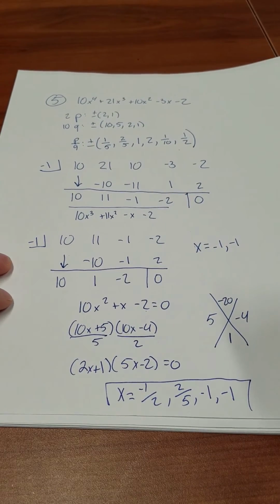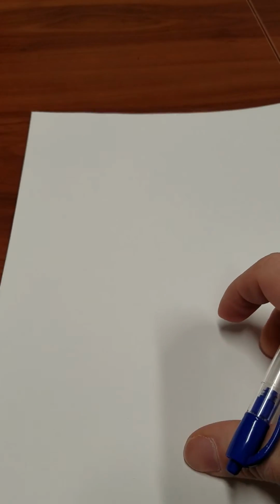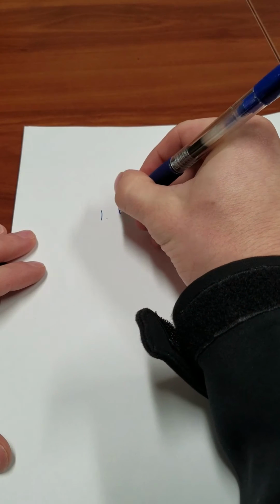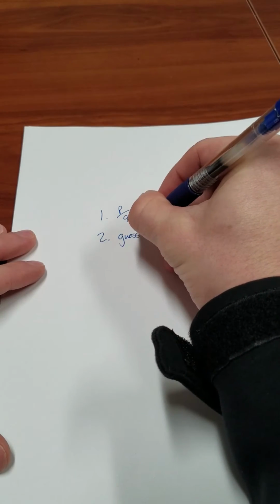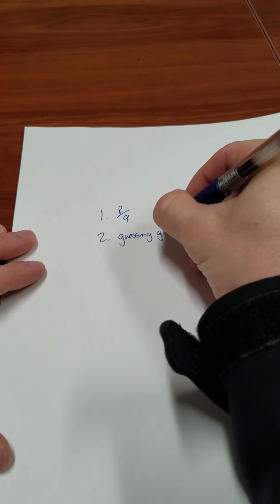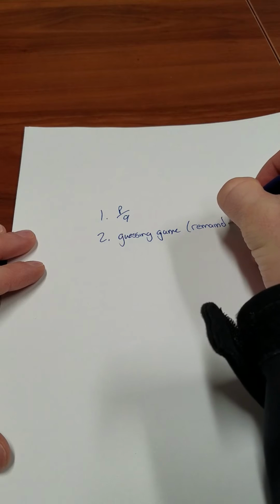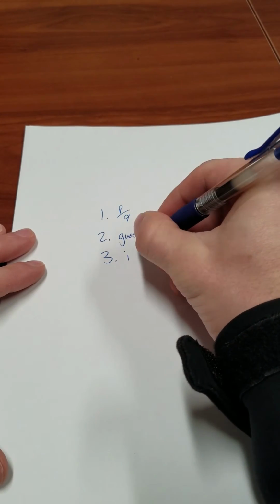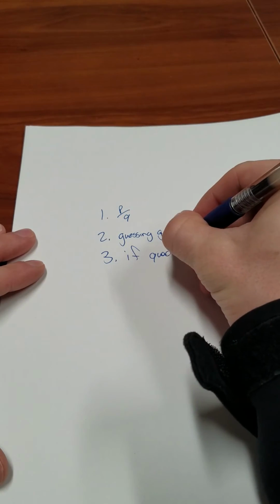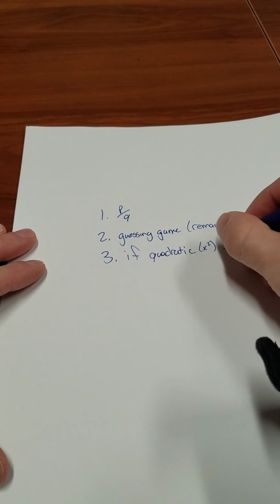I realize it was a long process, so I'm going to give you a couple of steps right here to kind of help you out. So when solving, the first thing is to do p over q. The second thing is to do your guessing game. And remember, we want a remainder of 0. And then if it's a quadratic, which means it's x squared, factor it.